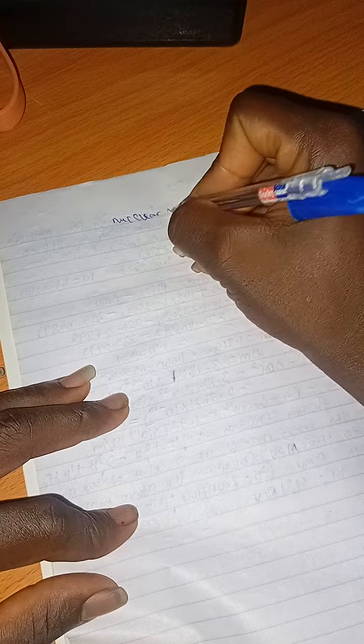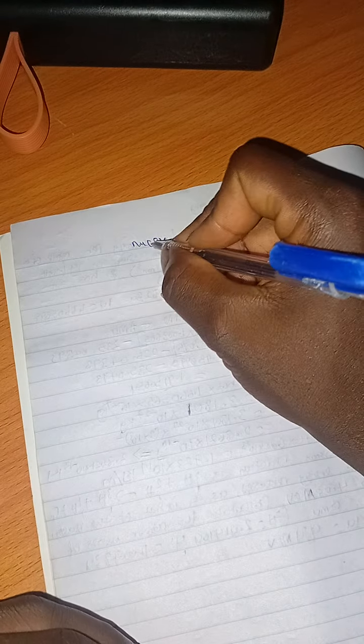Okay, let me open another page to start nuclear reaction. So, nuclear reaction. We have about four types. We have transmutation, we have fission, we have fusion, and this other one. We will get there. Now let's start from fission and fusion.